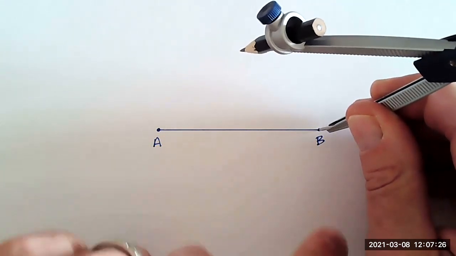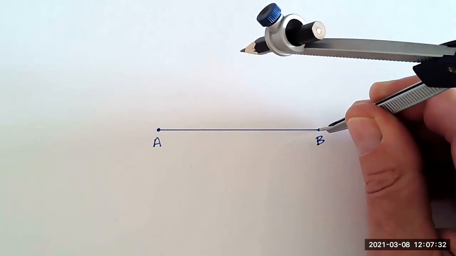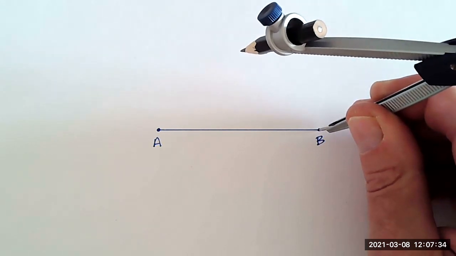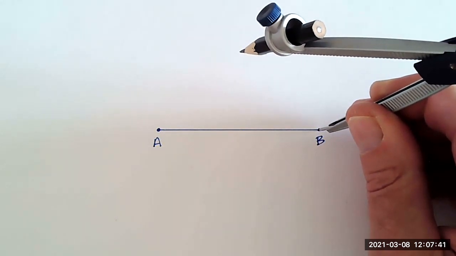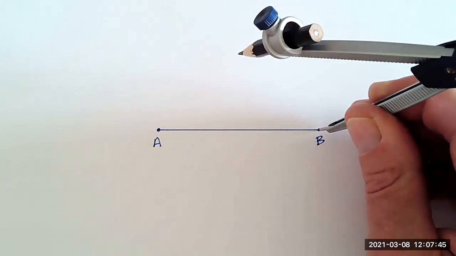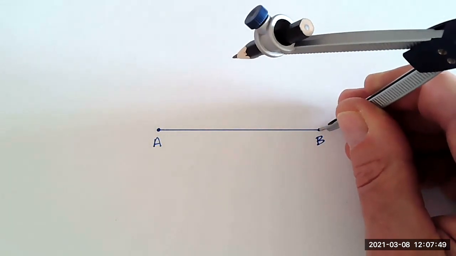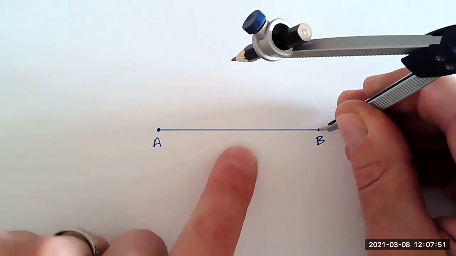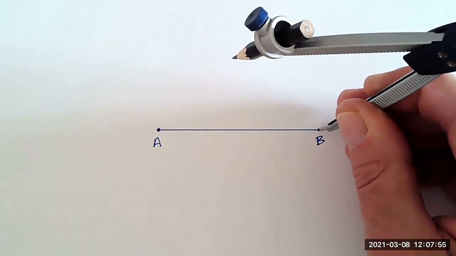It's going to be different for the height or altitude, where we put the point of our compass on the point that we want to be on a perpendicular segment. Notice the starting points are different. For a perpendicular bisector, start with a point on the segment that's to be bisected. There's also a means of determining the midpoint, which is going to be on the perpendicular bisector. So this is also a means to find a midpoint.